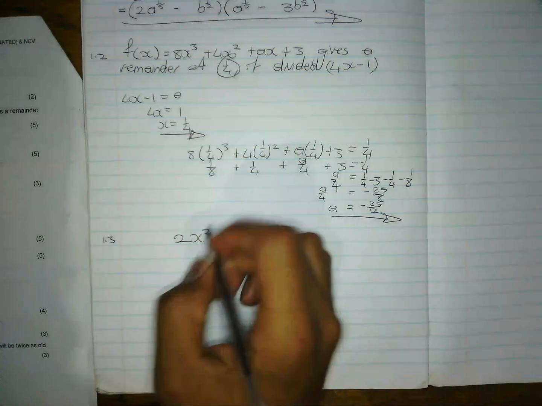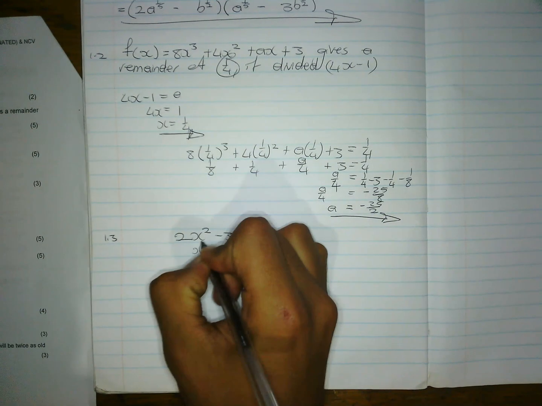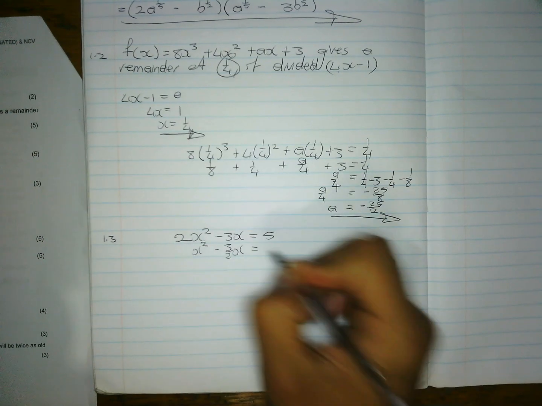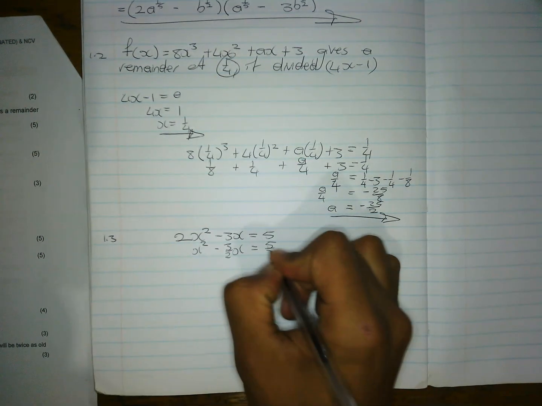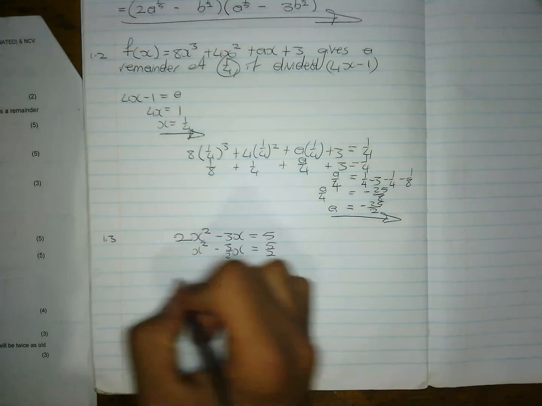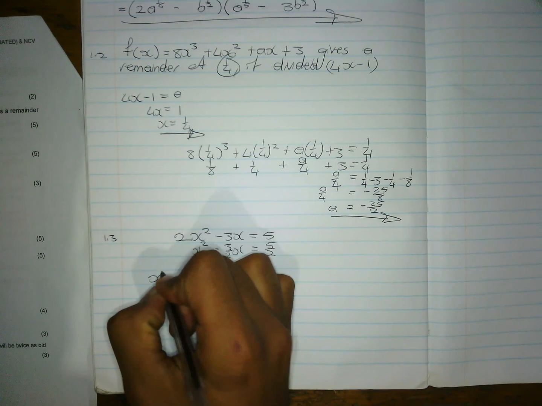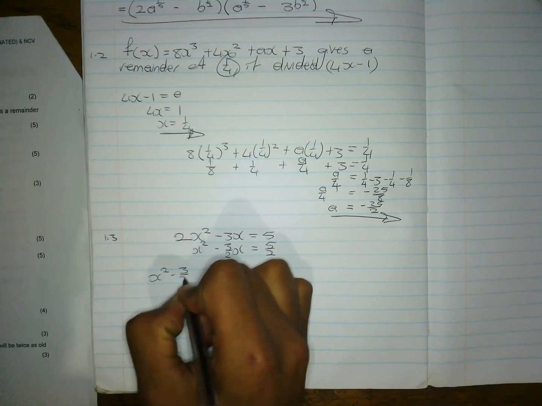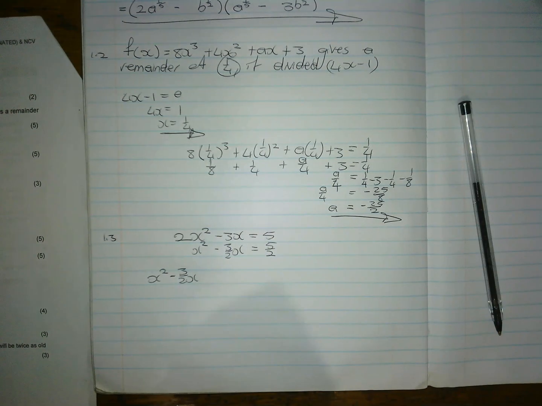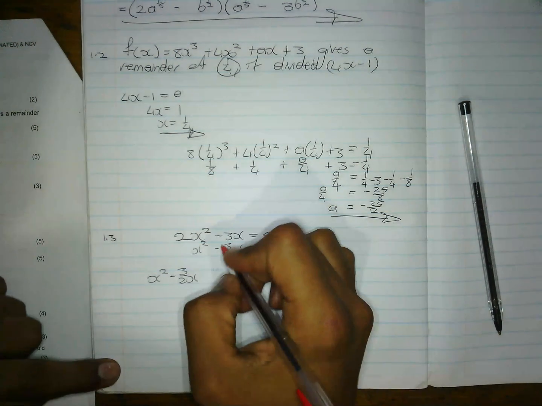Divide with the 2. So we are left with x squared minus 3 over 2x equals 5 over 2. Then my next step is to take my x squared minus 3 over 2x. Can we all agree that this is my b value?